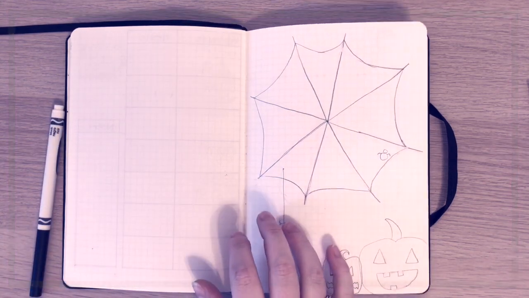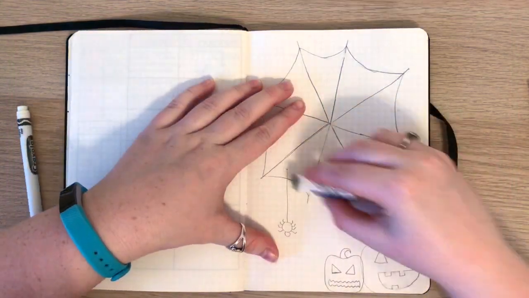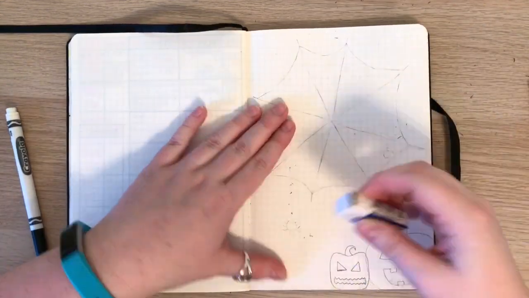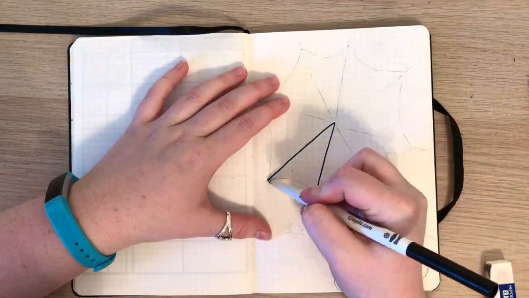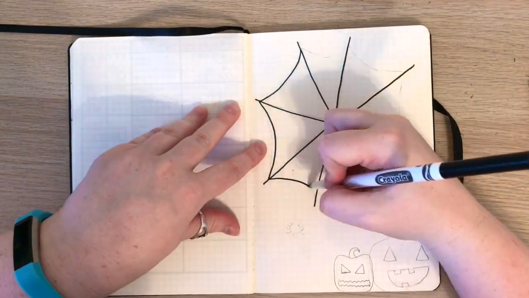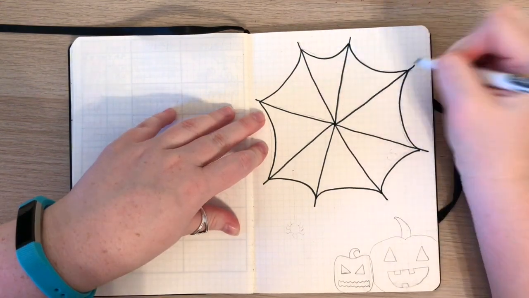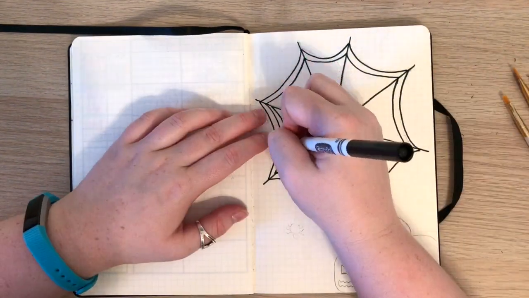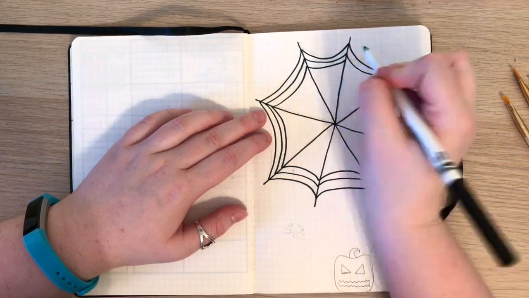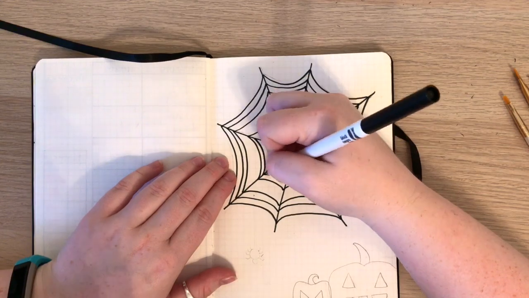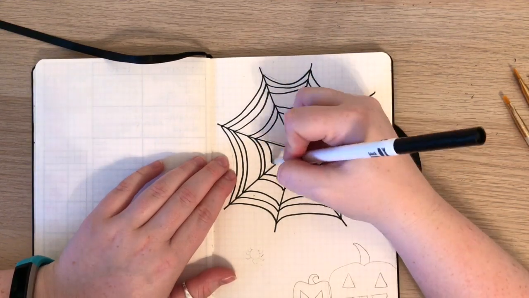It is October and I am so incredibly excited for October. It is one of my favorite months. I love fall and I love Halloween. Me and my family usually always go crazy for Halloween with the decorations and everything. It is just my favorite. So that's why I decided to make this whole theme Halloween inspired: pumpkins and spiders and candy and all that fun stuff.